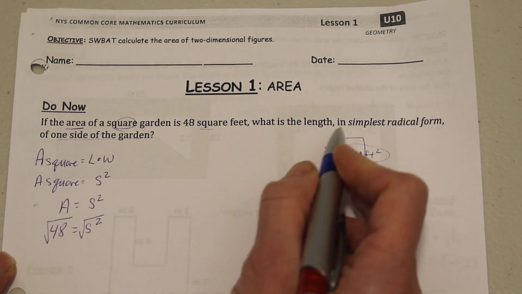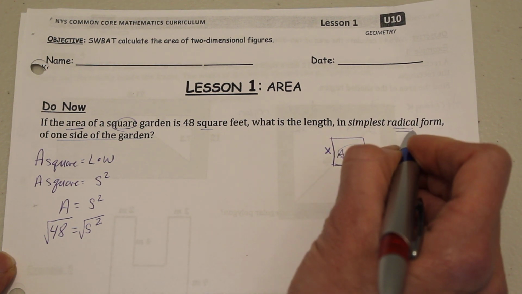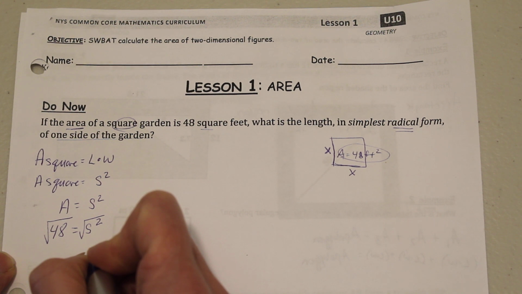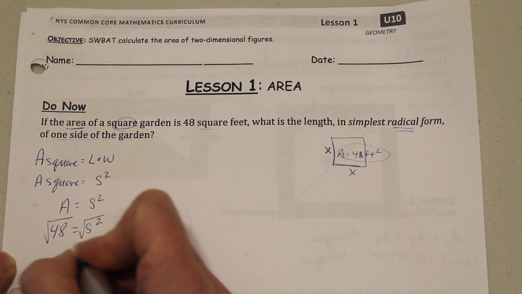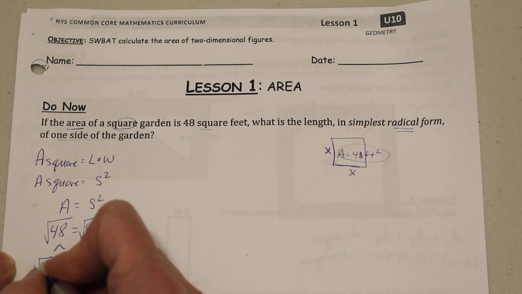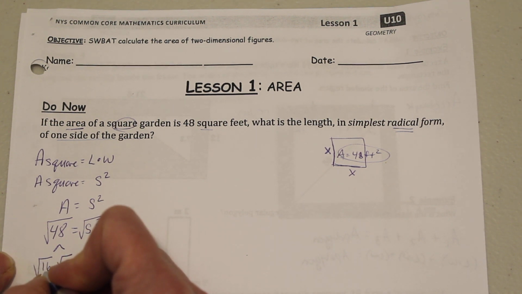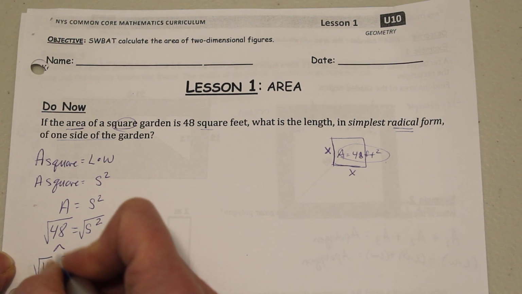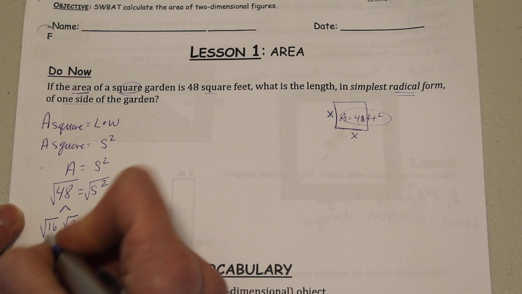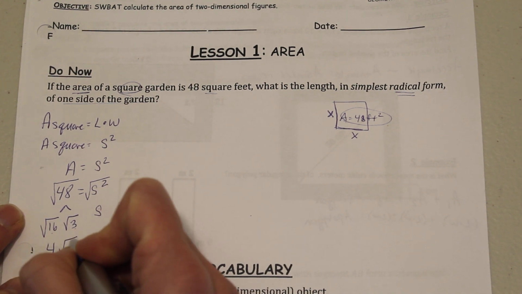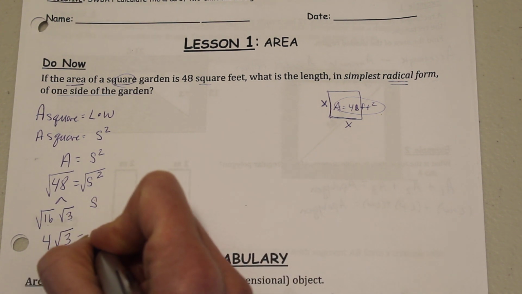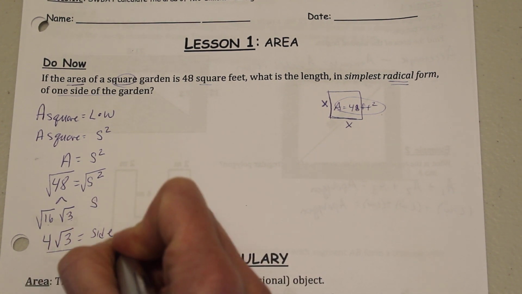All right, and it says leave in simplest radical form. So that was another hint to know that you're going to end up with a radical. So the square root of s squared is s, and then we need two numbers that multiply to be 48. There's a whole bunch of them, but 16 and 3 we're going to use because 16 is a perfect square. So the square root of 16 is 4. 3 has no perfect square factors other than 1, so we're going to leave that as the square root of 3, and that's equal to the length of one of our sides.